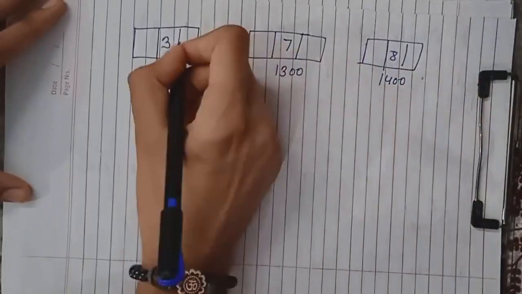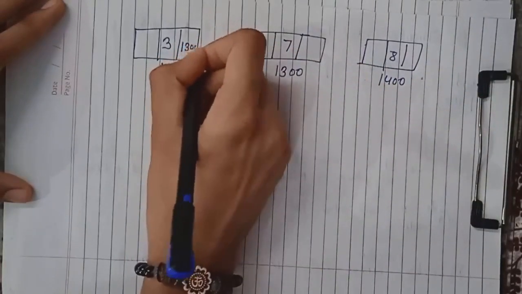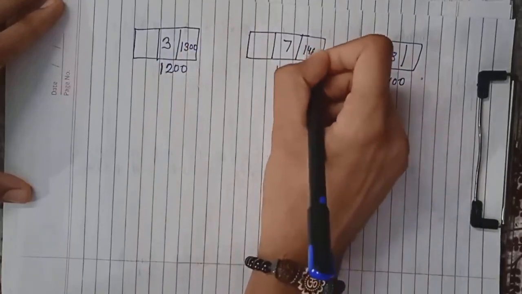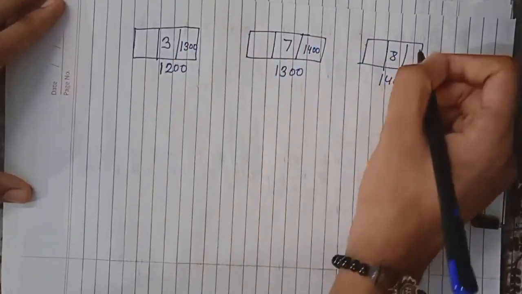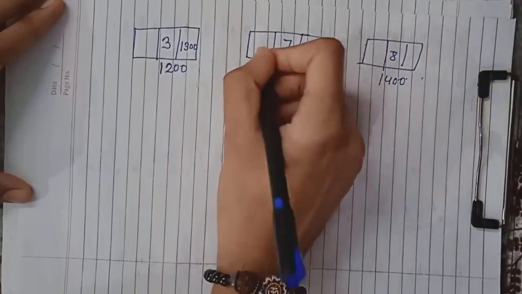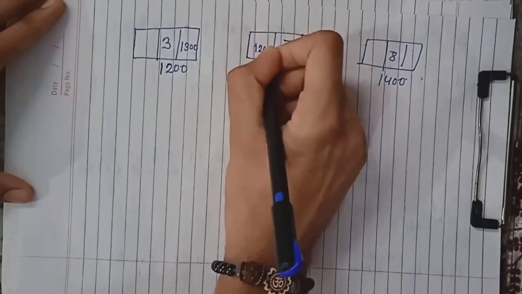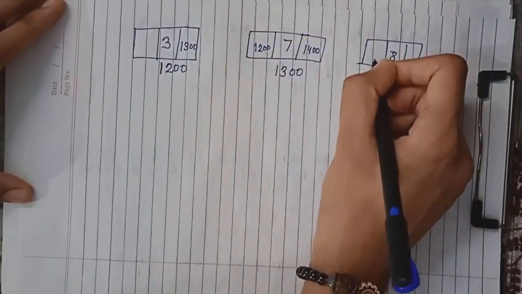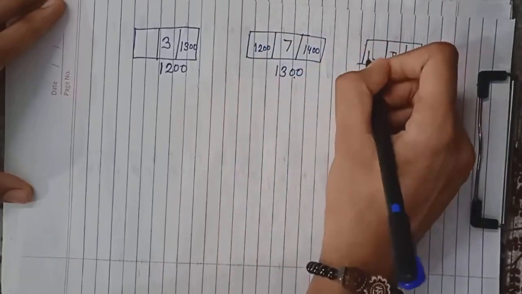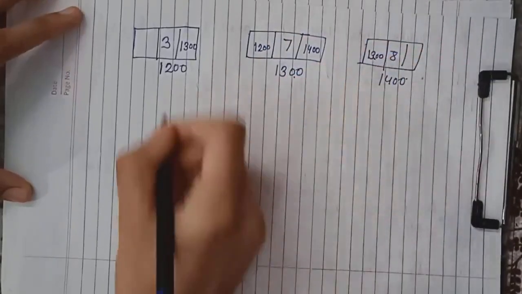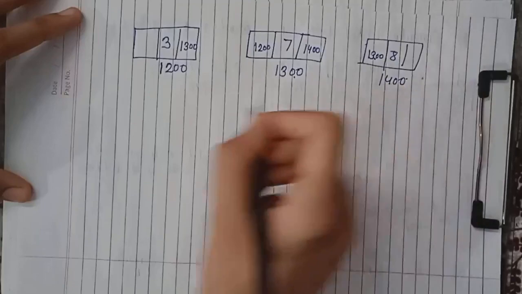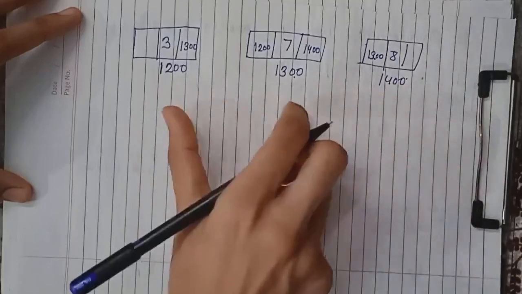So the address stored here will be 1300. The address here would be 1400 of the next node, and the address here would be 1200. The address here would be of the previous node, which is 1300. So this is what we know about the doubly linked list till now.